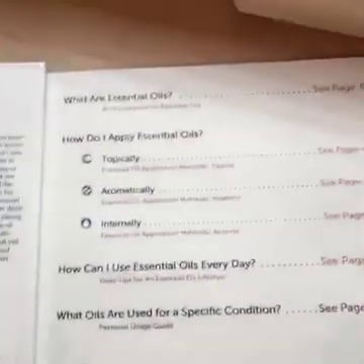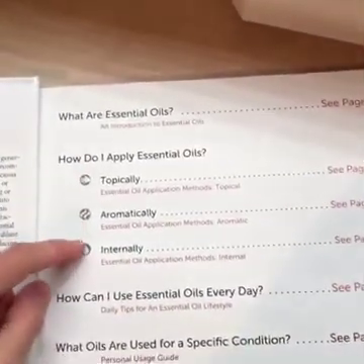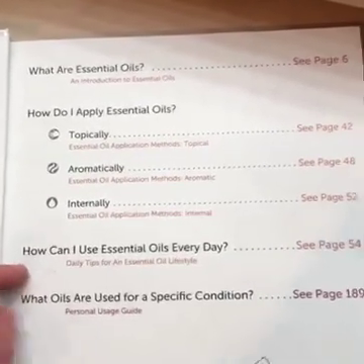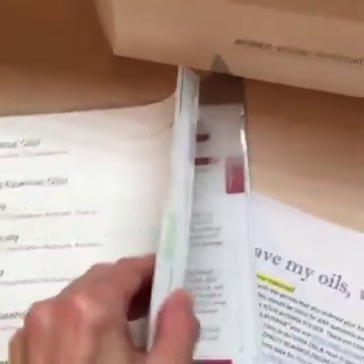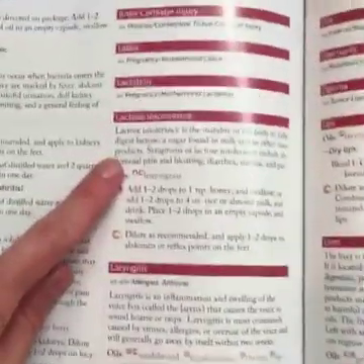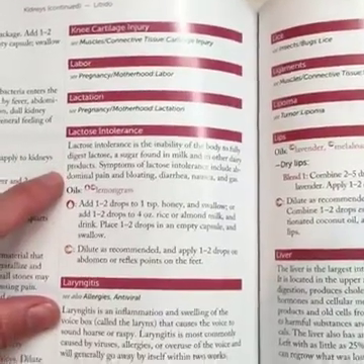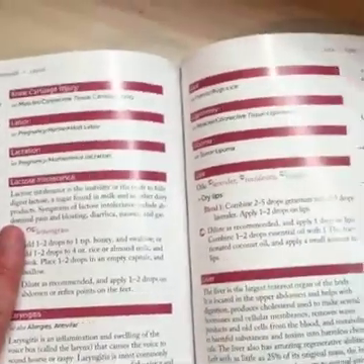But if you go in here, it goes through how you use the oils, how you can use them daily. So when health concerns come up, how are you going to use them? For example, let's see. Okay, I just turned to ovaries. Let's change that. Let's go to, here we go. If you're lactose intolerant, that's your health concern, and it tells you what might help you and how to use it. So this is a wealth of information.